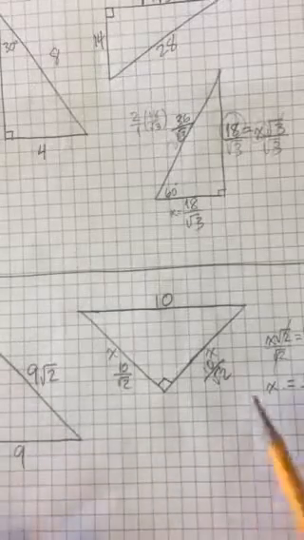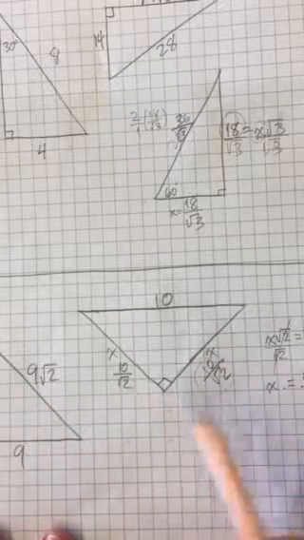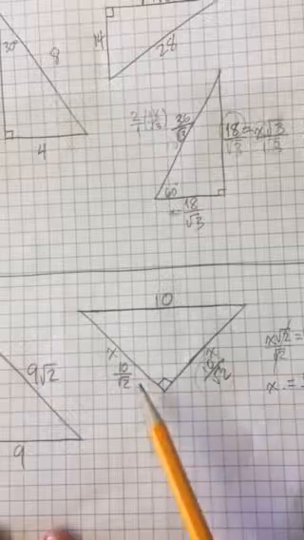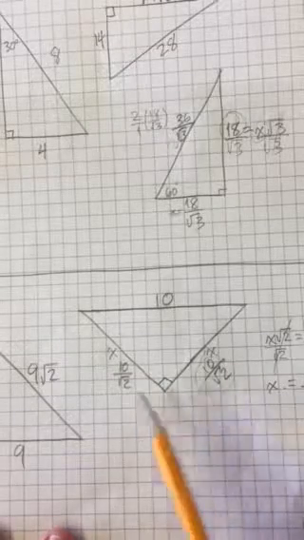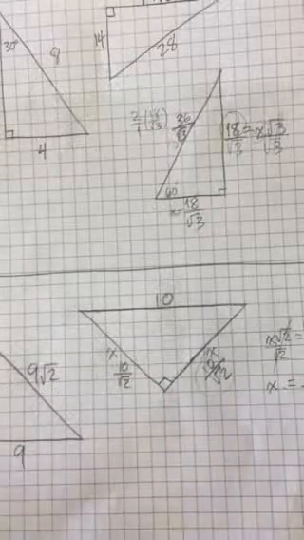Okay? So in another video, I'll show you kind of a math trick that people like to use for fractions where there is a square root on the bottom of the fraction. There's a special way that people like to write that.